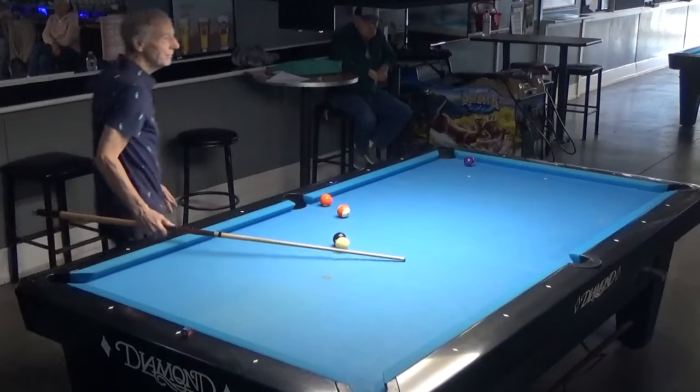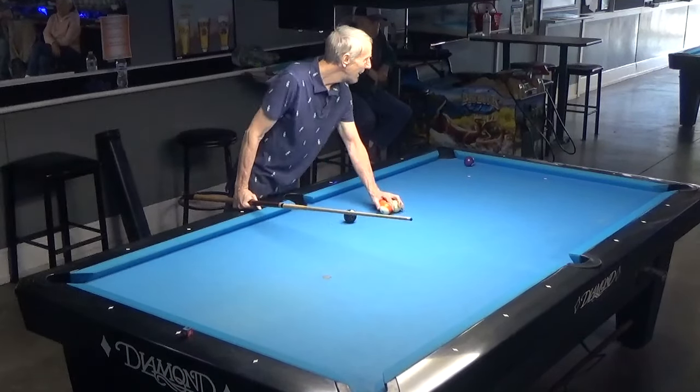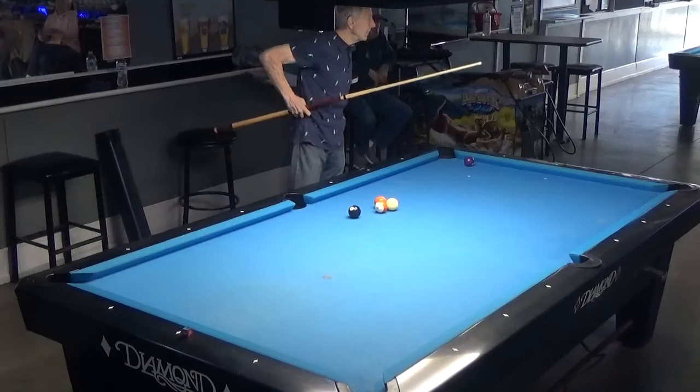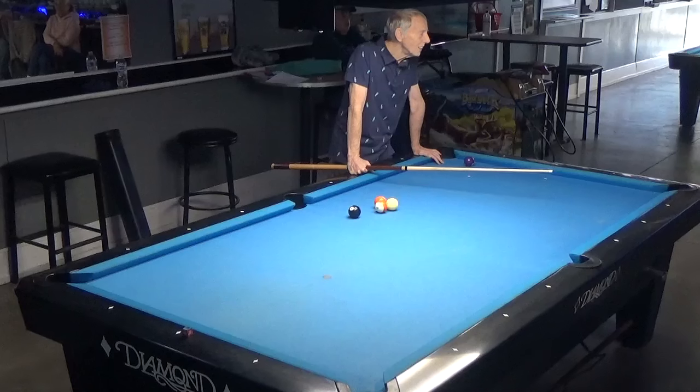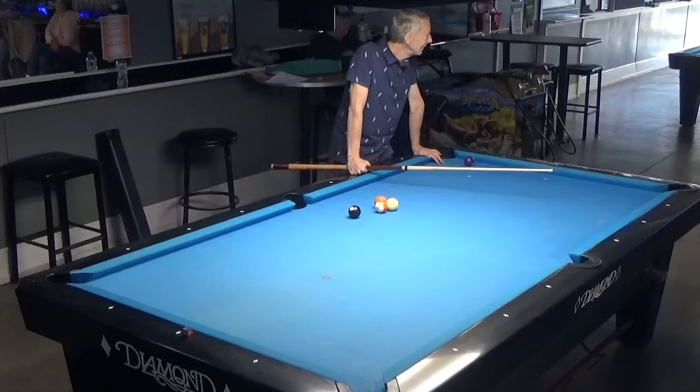Anything else about safeties? What prevents your opponent then from also playing a safety? Nothing. In fact, you get some long games that drive people crazy. I've seen games go 30 minutes. Oh, just defensive. Yeah, they're just playing little chicken shots.